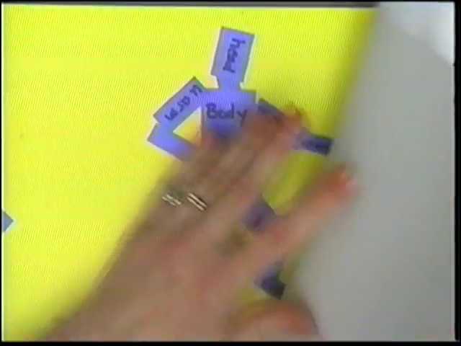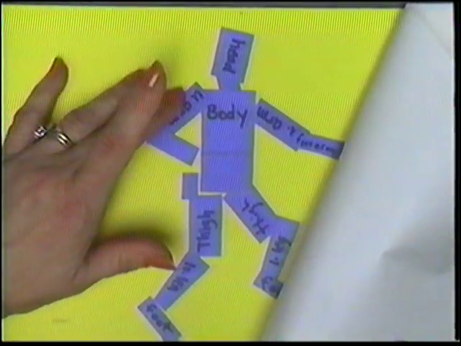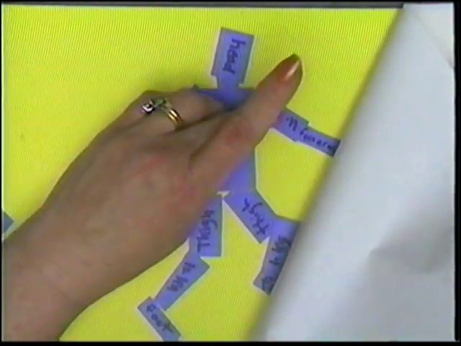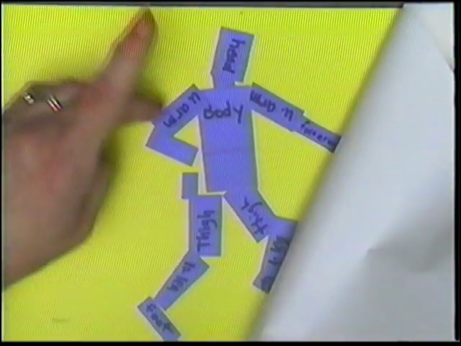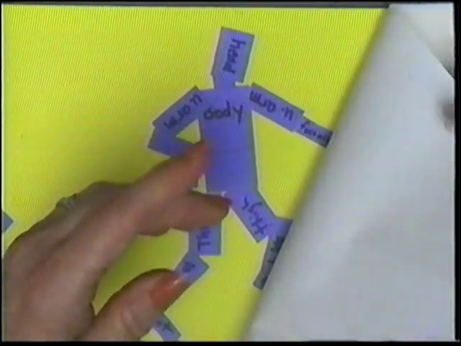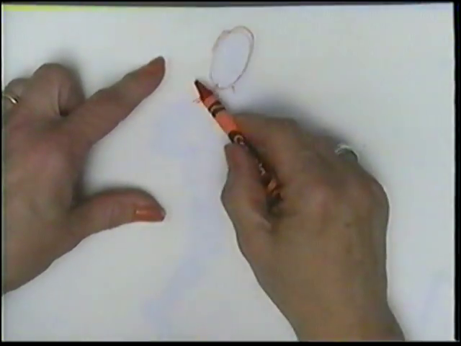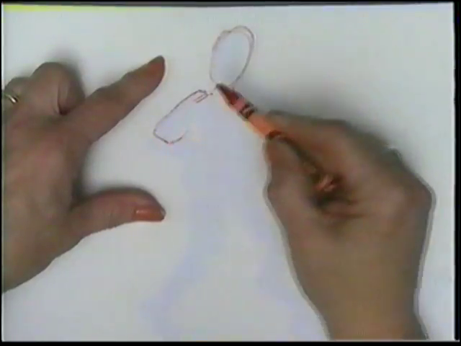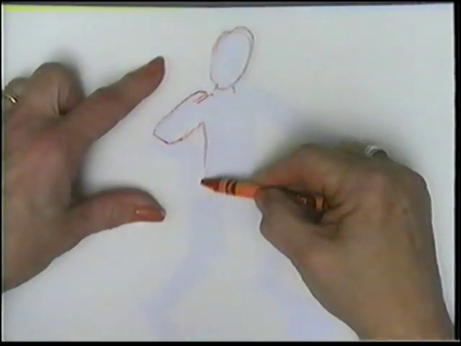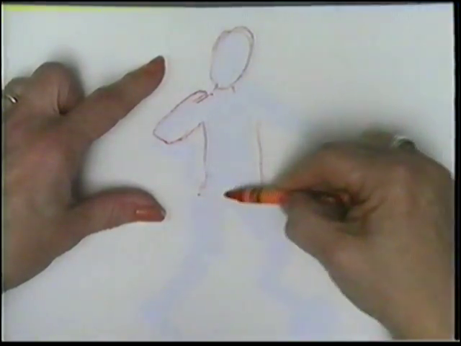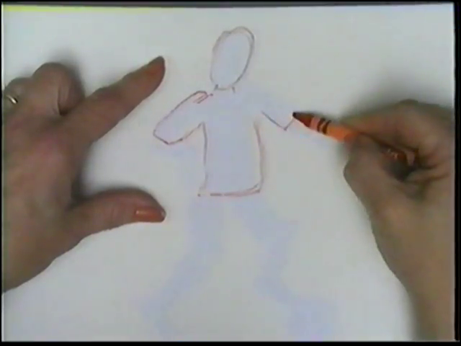You can glue these down if you wish, and then you'll just have one pose. If you leave them loose like this, you have to contend with things scooting around on you, but you can change his pose. And I'm going to make adjustments. His leg just moved on me too.